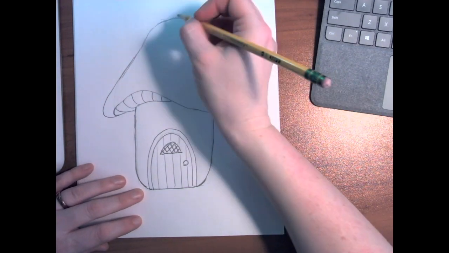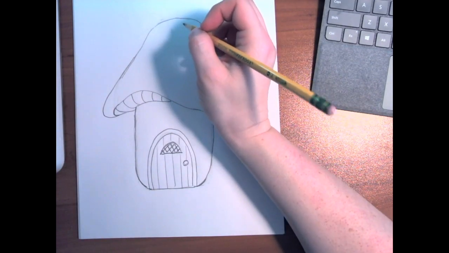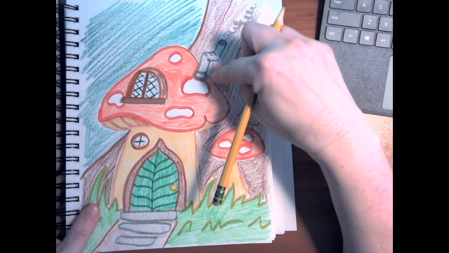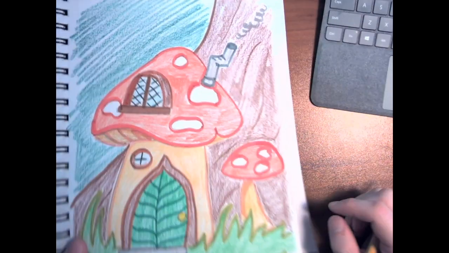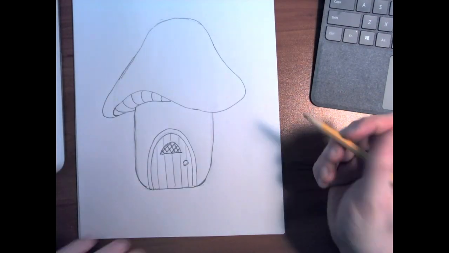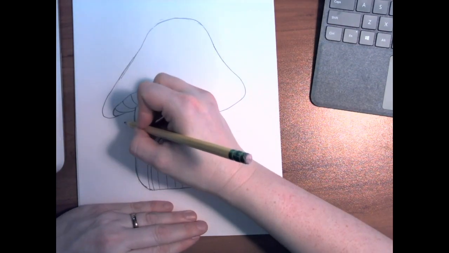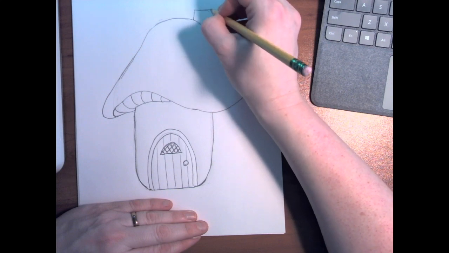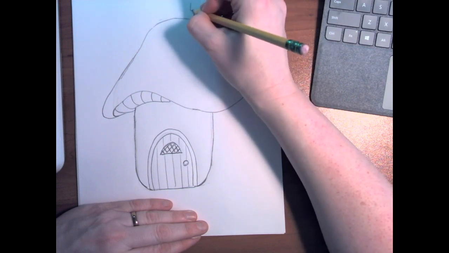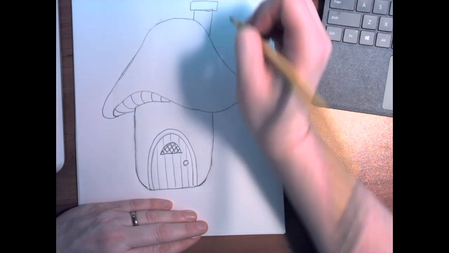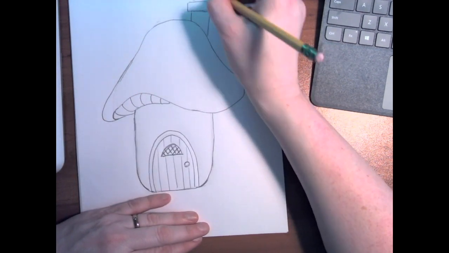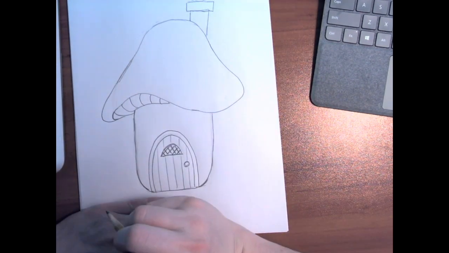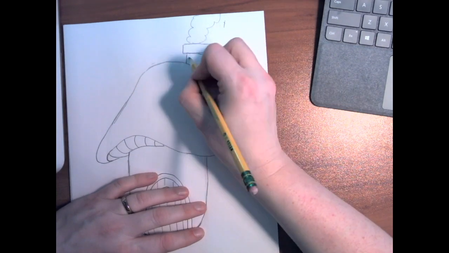I'm going to add, I drew a little pipe for a chimney. This time, I think over here on this side, I'm going to draw what we normally see as a chimney. I'll draw some details.